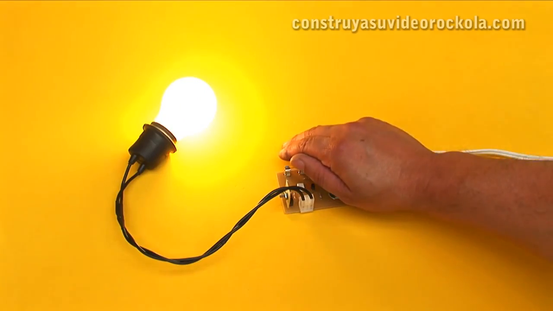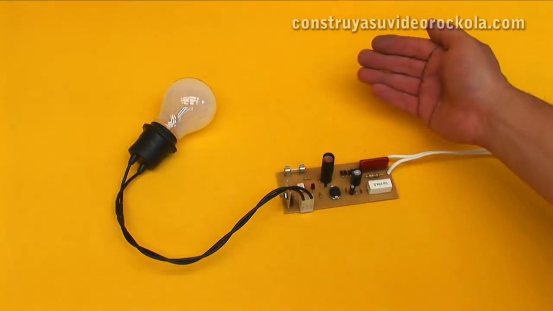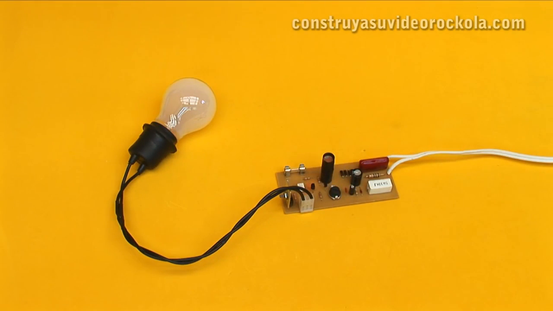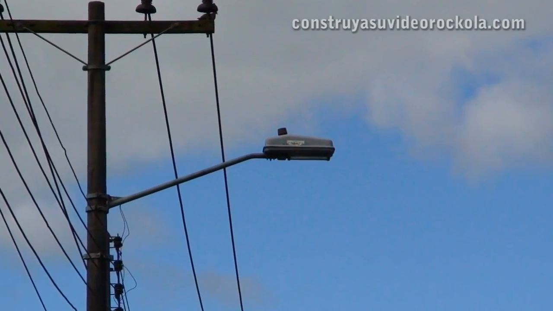Thinking about a solution to this problem, we designed an electronic device that handles the power on of a light bulb when the sun goes down and automatically shuts it off when the sun returns at dawn, like a light-controlled switch.